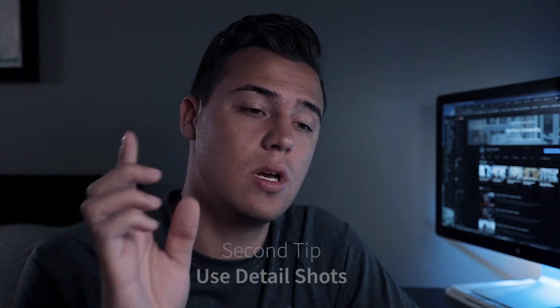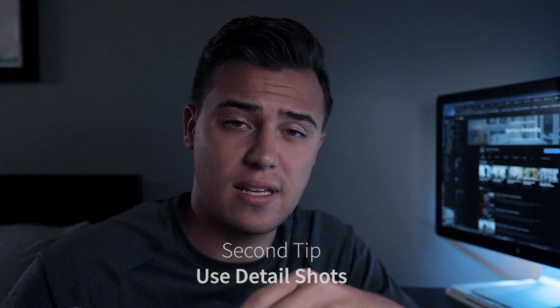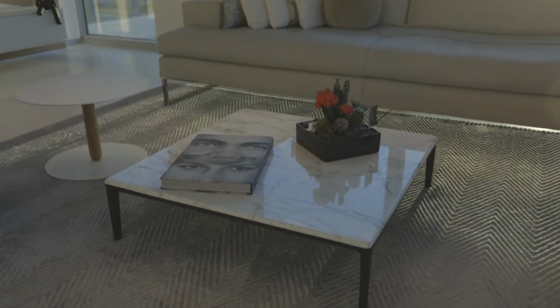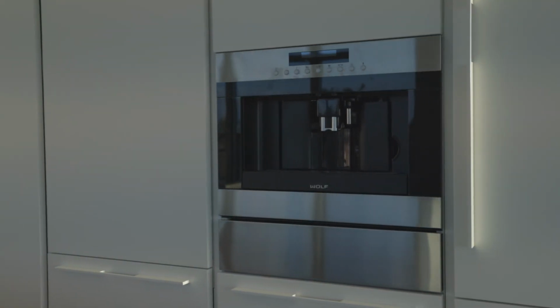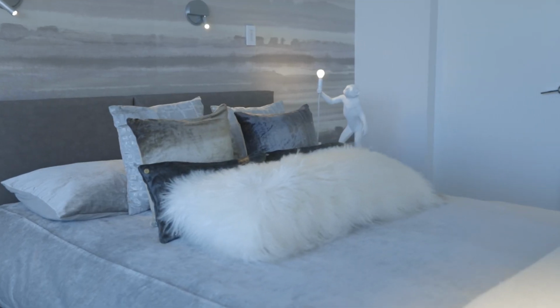This then moves me on to my second tip, which is to use detail shots. Detail shots are very important to make it a little bit more cinematic, to have that detail in your videos. And you can take detail shots of furniture, the kitchen, outdoor area, bedroom area. It could be almost anything.